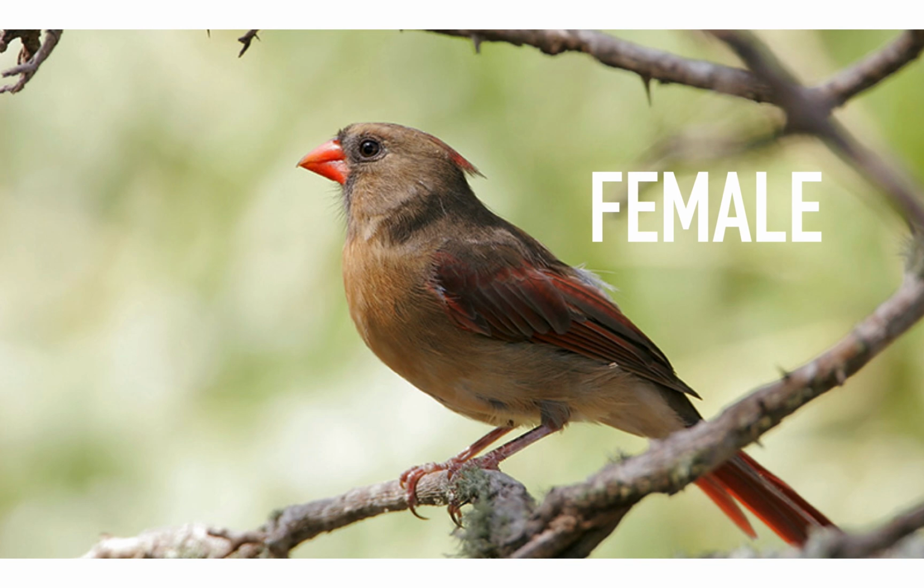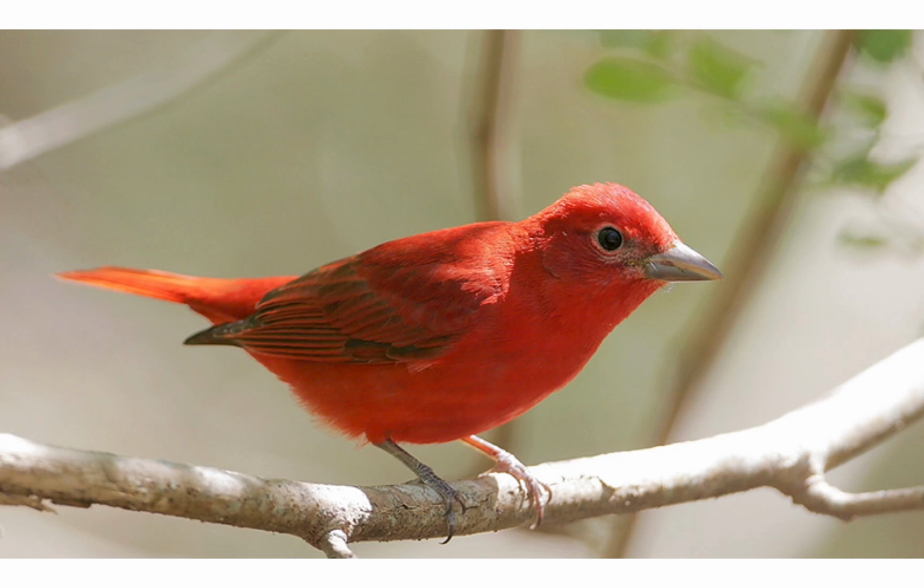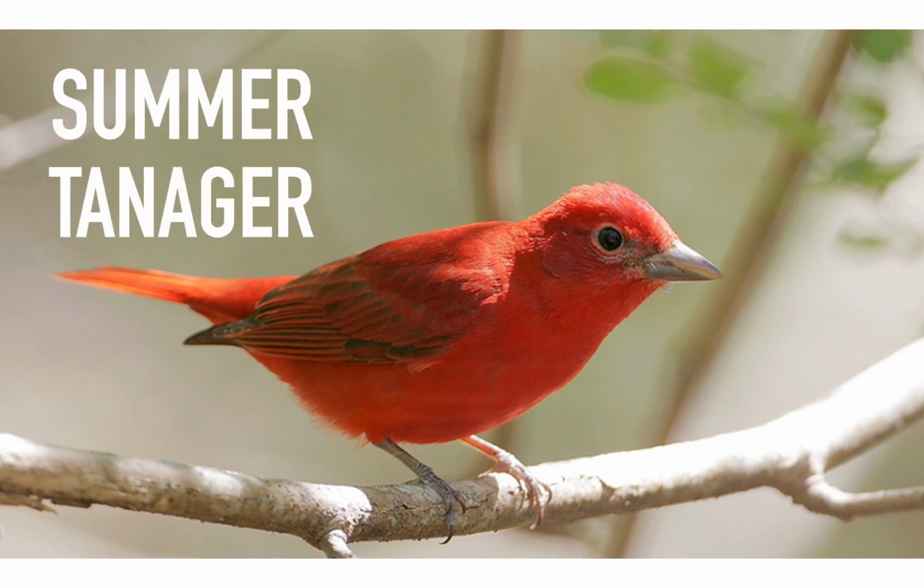The female is more pale brownish with red tinges in the wings and tail. You also see that same characteristic bright orange beak. Is this a northern cardinal? Nope, not all red birds are cardinals. This is a summer tanager, which is present in central Texas in summer and spring. So be sure not to mix it up with the northern cardinal.